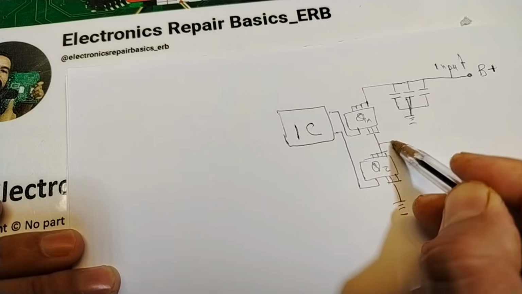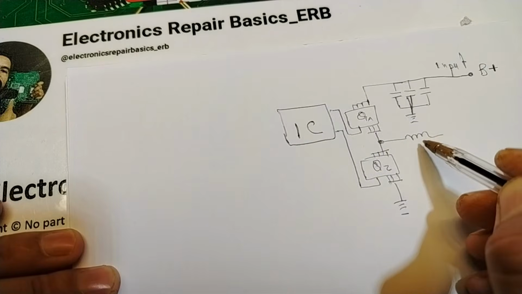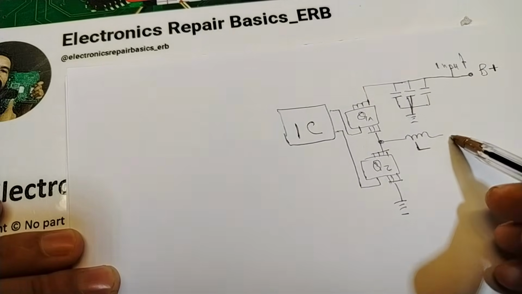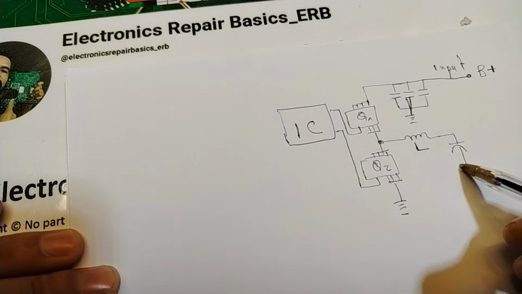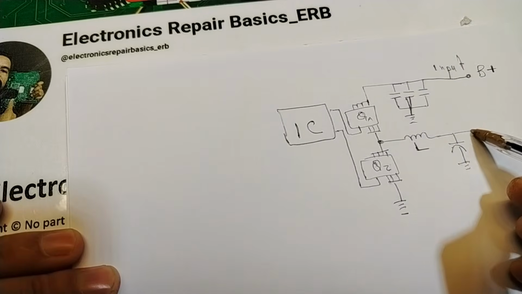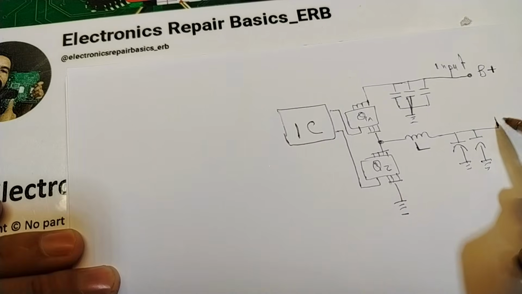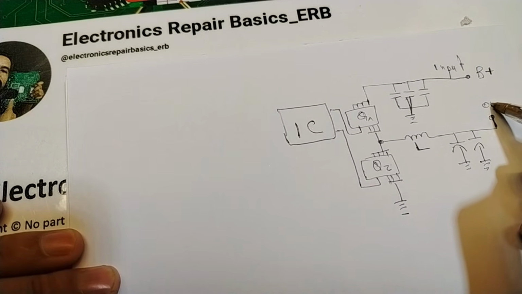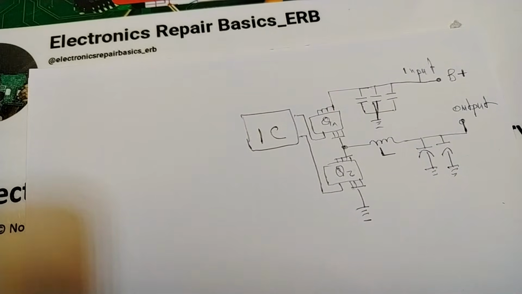And these two MOSFETs will be connected to a coil L and to basically an electrolytic capacitor or tantalum capacitor. And then we will get the output here. The same working principle as we have seen in the motherboard. Same.